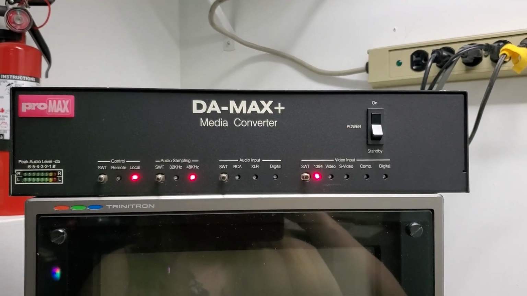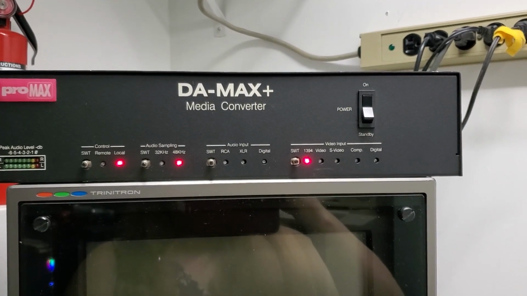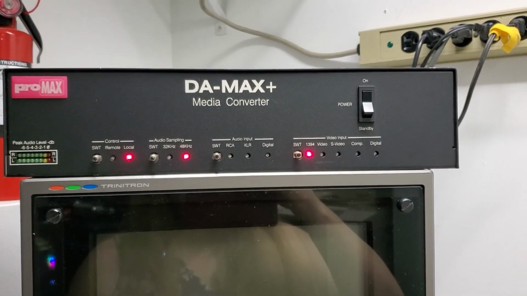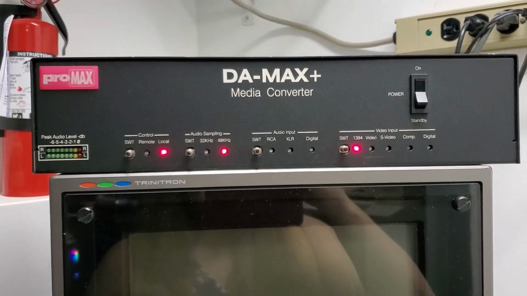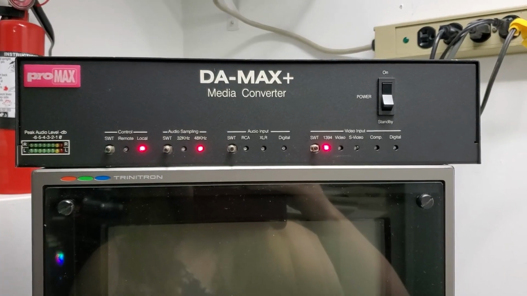Today's video requires me to get a composite, or more specifically an S-video signal working on this switcher. And I've managed to do that using a new piece of equipment. Let me show you. This is another piece of equipment that we retired from the station just a few months ago, actually. It is a Pro Max DA Max Plus media converter.